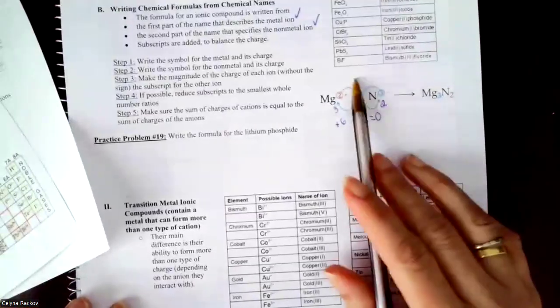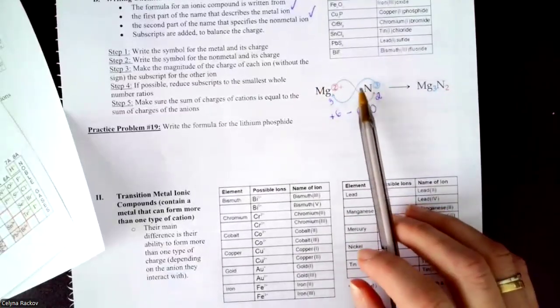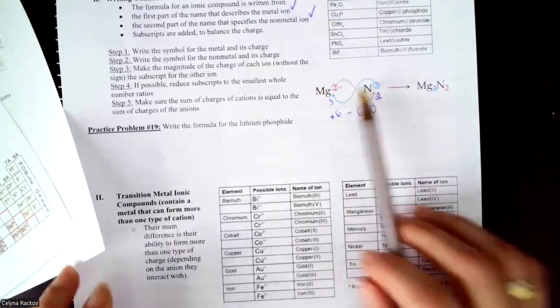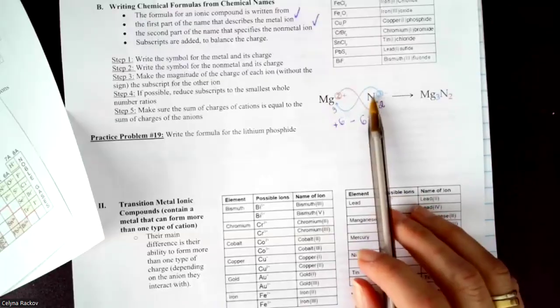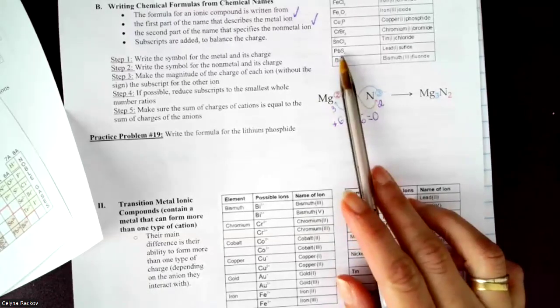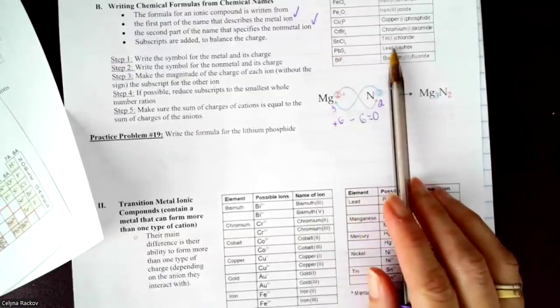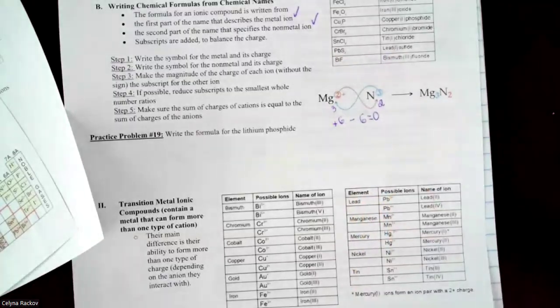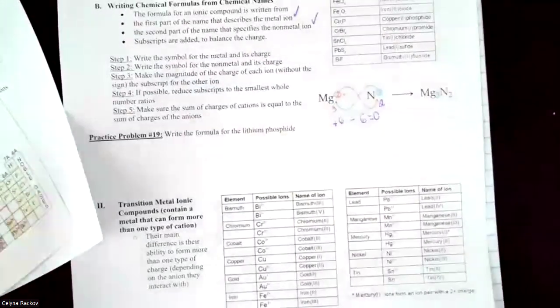Okay, so for these ionic compounds, we just write the name by adding "ide" to the non-metal. The first one, write as it is. The second one, change the last syllable to "ide." Like here, lead sulfide.